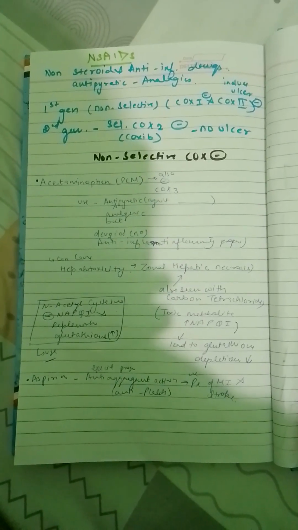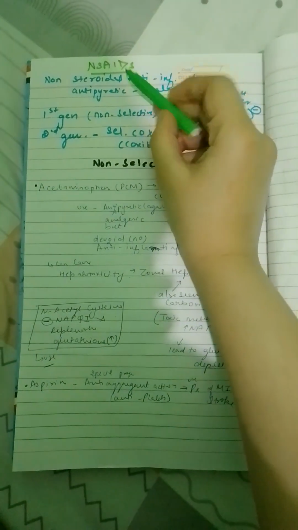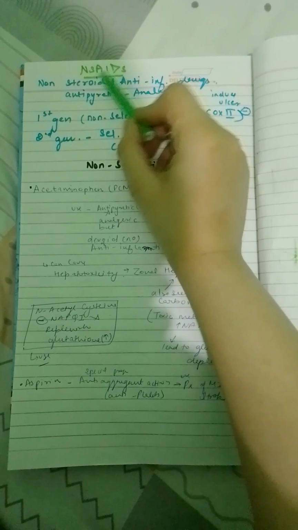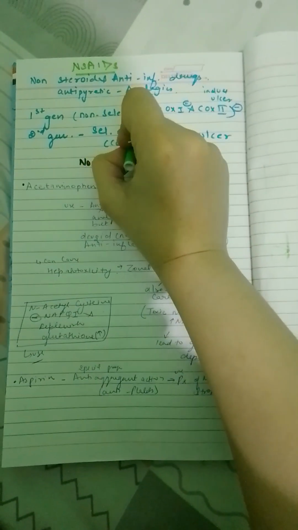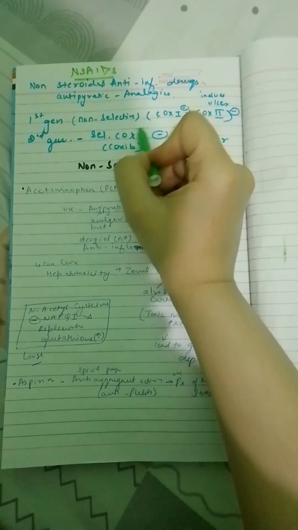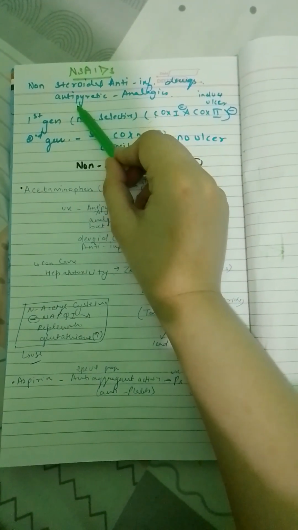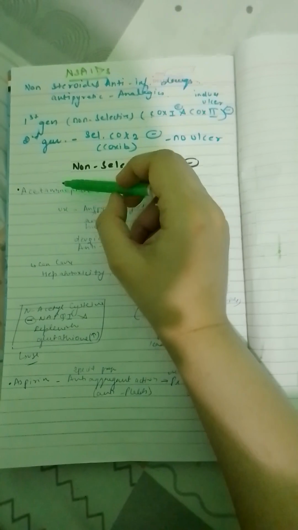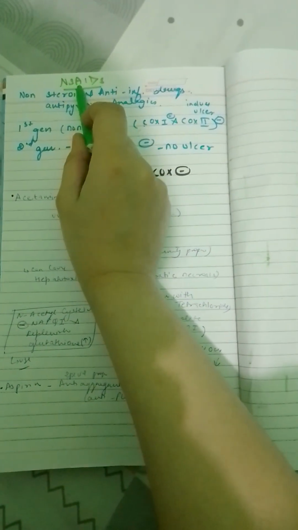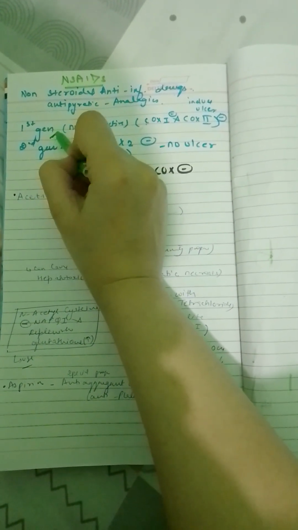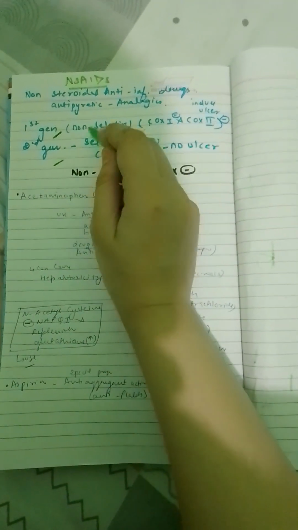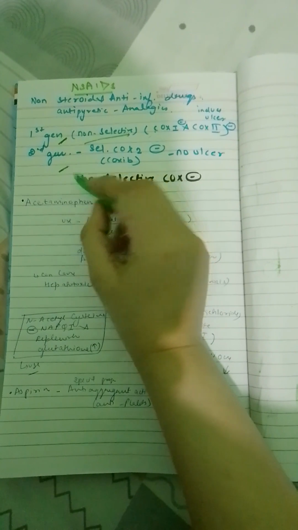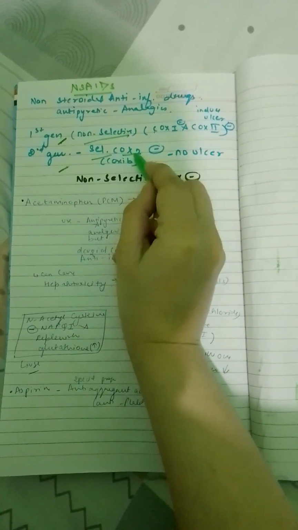So let's begin with the NSAIDs. NSAIDs are the non-steroidal anti-inflammatory drugs, which have antipyretic and analgesic effects, also known as the antipyretic analgesic drugs. Basically, these NSAIDs can be first generation or second generation. The first generation NSAIDs are non-selective, and the second generation are selective COX-2 inhibitors.